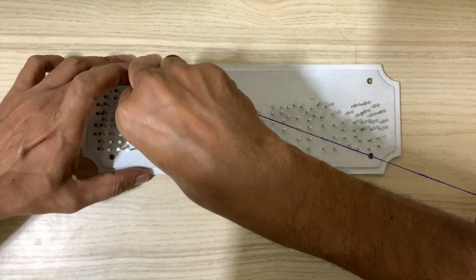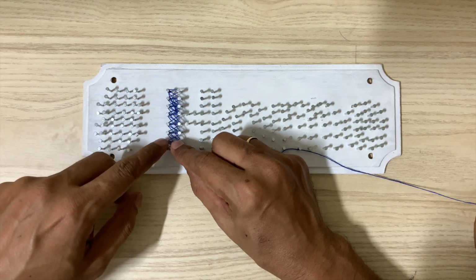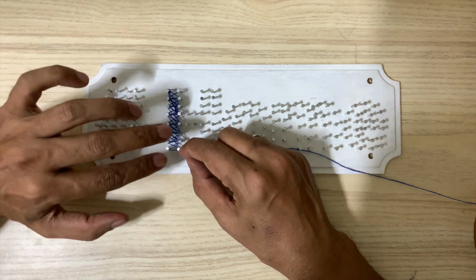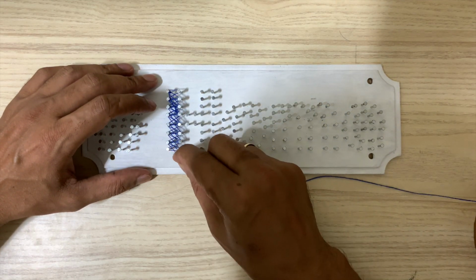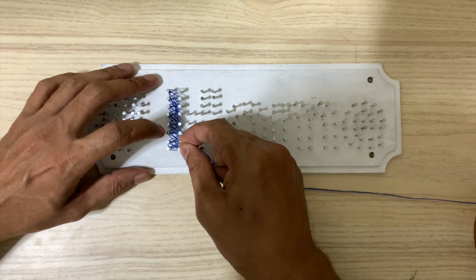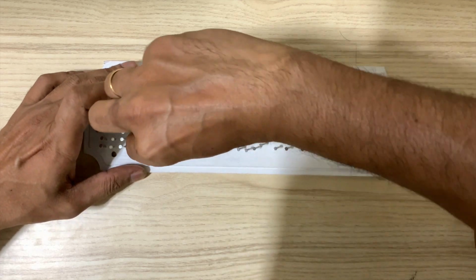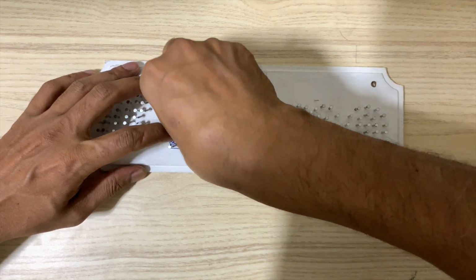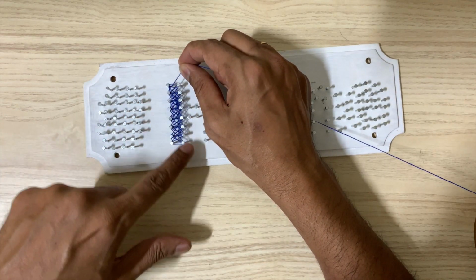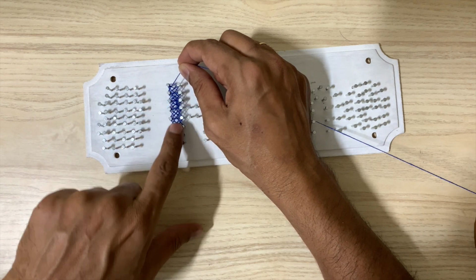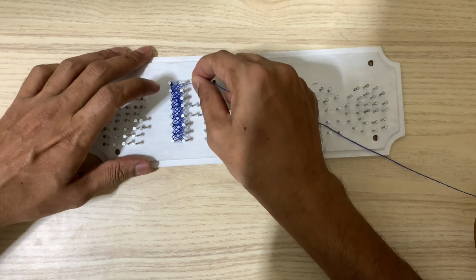Now as slowly I am weaving, you can see that the density of the thread is increasing, and you can see that it is getting covered by the thread. Similarly from this direction, from this direction also, you need to repeat the same thing. If you want, you can also go from this nail to this nail, and then if you want to create a center point, then you can do it like that.